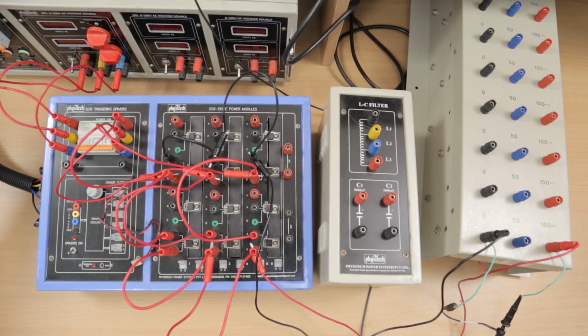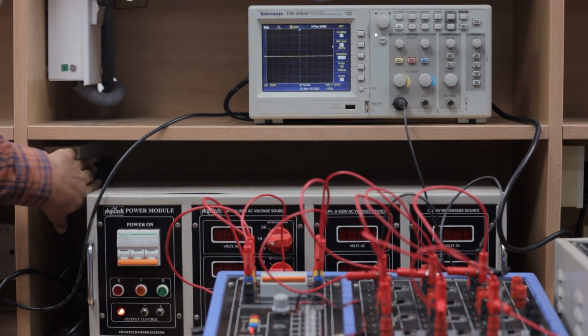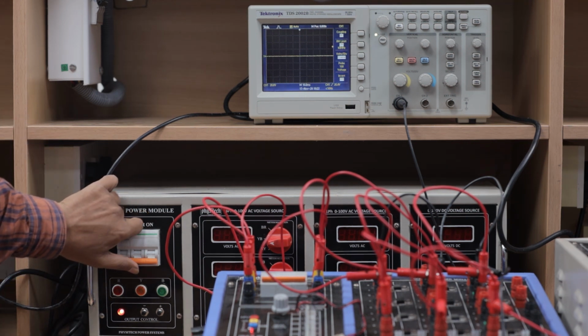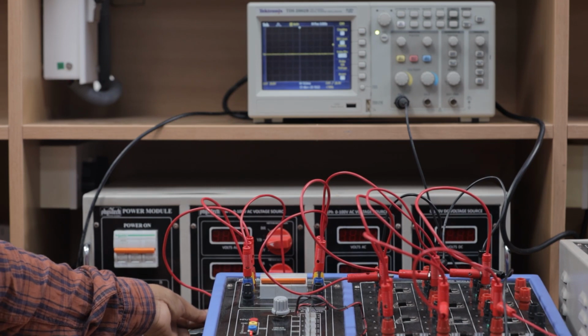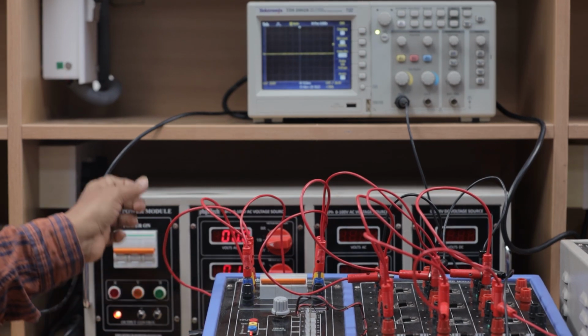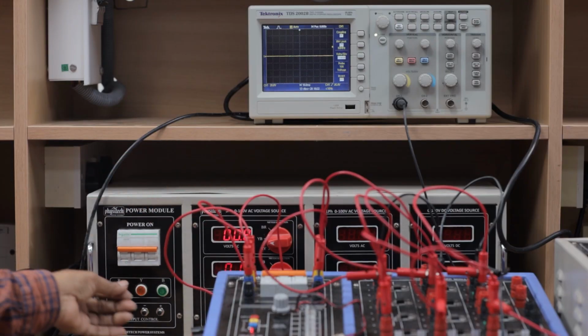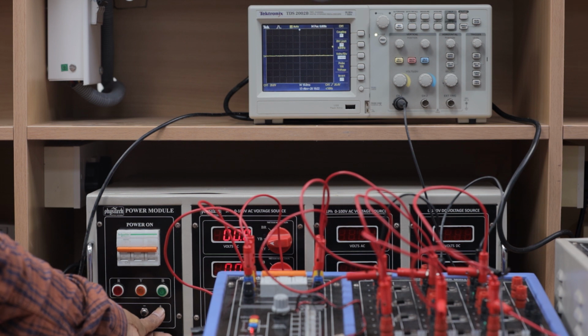For this, switch on the main three-phase supply, switch on the meter switch, switch on the main power module MCB, switch on the three-phase AC voltage source, switch on the SCR diode power module, and slowly increase the voltage to 61.2 RMS voltage.